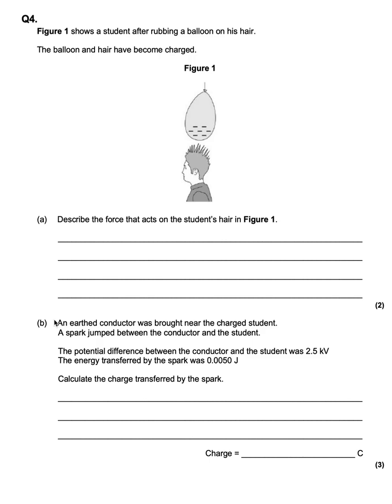So an earth conductor is brought near the student, the charged student, and a spark jumped between the conductor and the student. So the reason that that happens is when the hairs are all positively charged, they have a load of potential energy, and when the electrons are all negatively charged, they have a load of potential energy. And there's a difference between the amount of energy in both of them, particularly because they're oppositely charged.